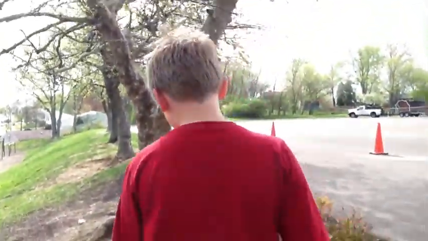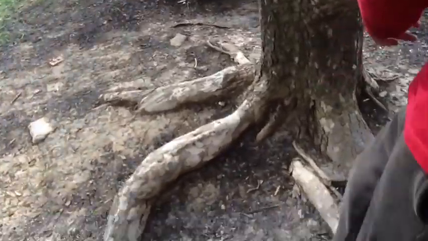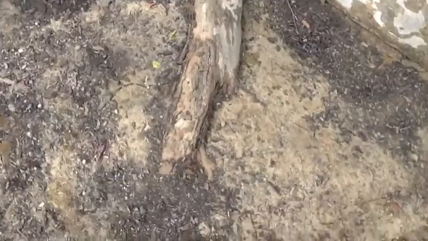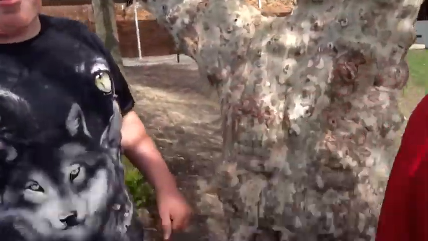Well, this one, as you can see, this root isn't in the ground, so the water will just hit there and won't even get sucked in. It'll just go straight down. And there's rocks and bricks everywhere, and litter everywhere by this tree. So really, it doesn't have that much space for the water to go.